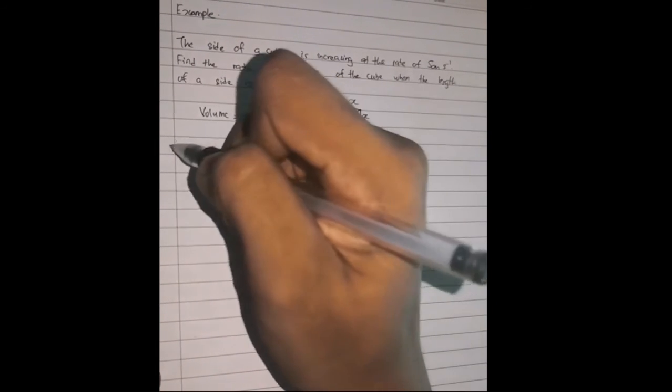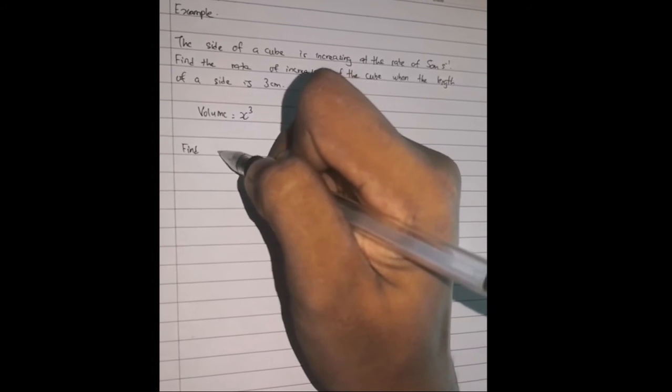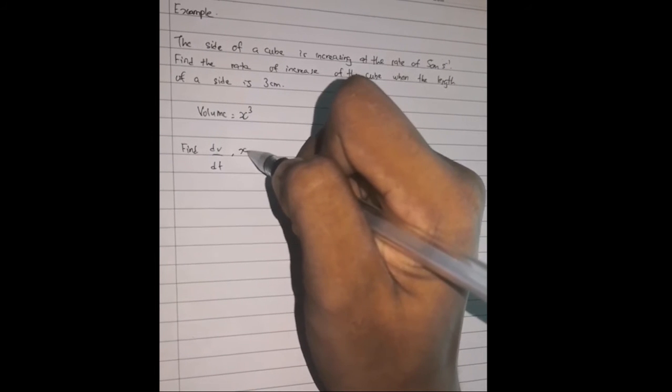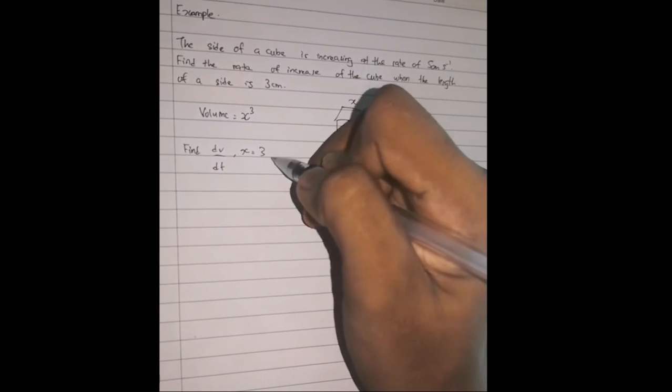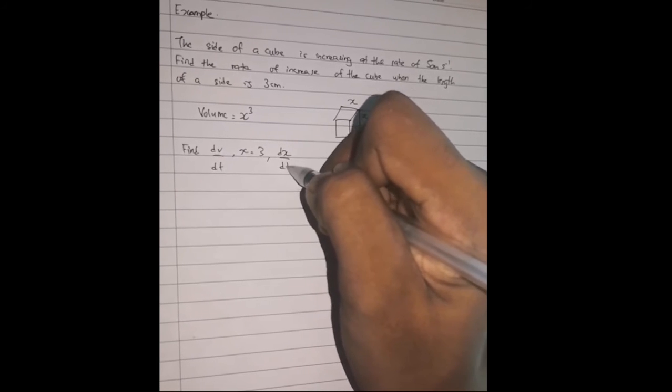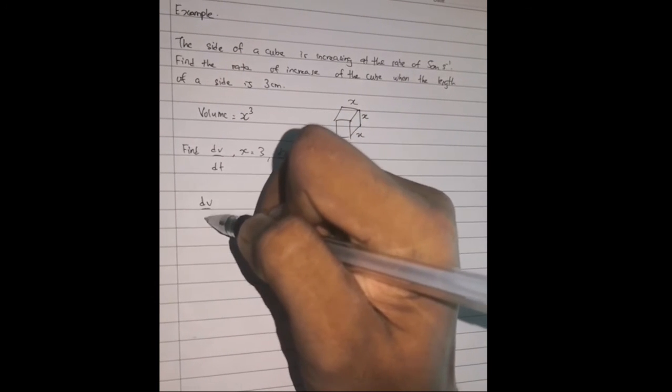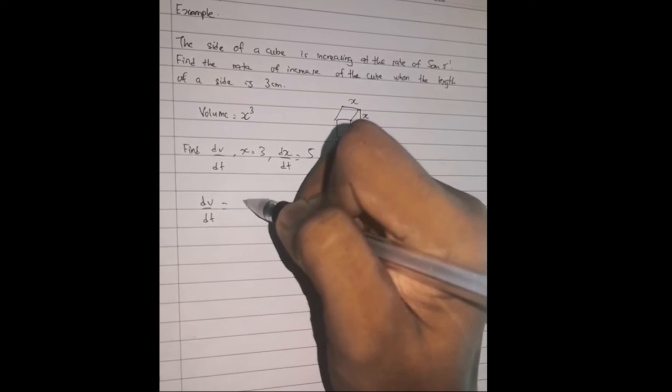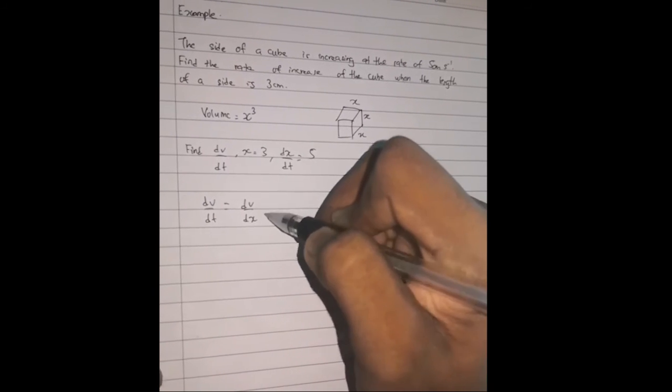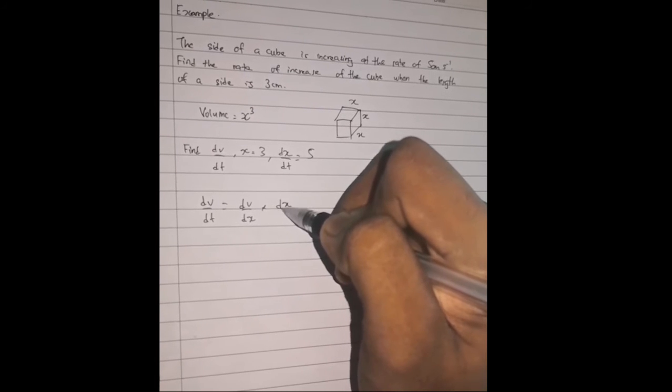Therefore, the volume is equal to x cubed. Here we need to find dV/dt. It is given that x equals 3, meanwhile dx/dt is equal to 5. So the formula here is that dV/dt equals dV/dx multiplied by dx/dt.